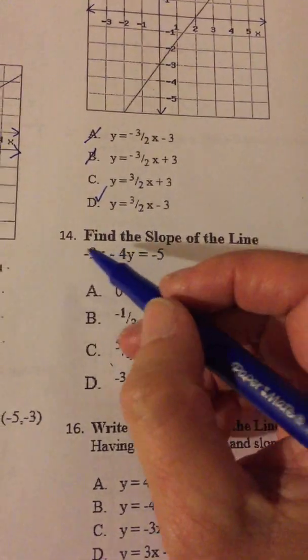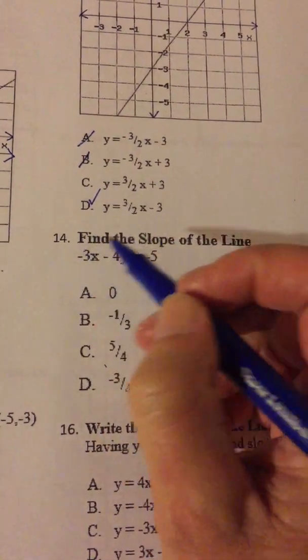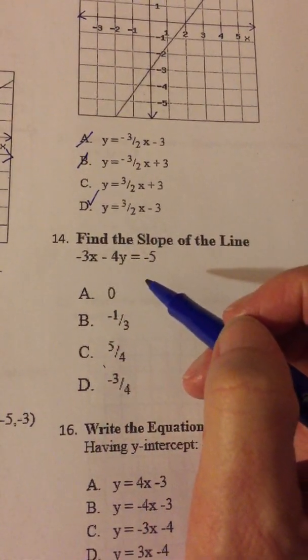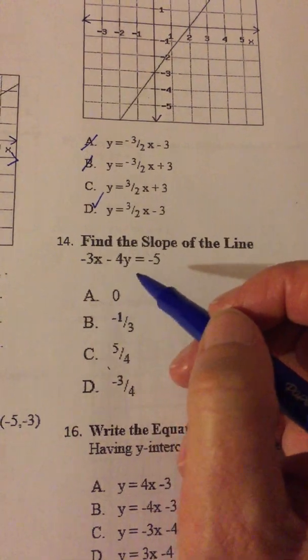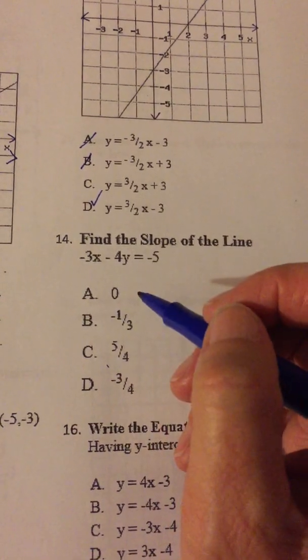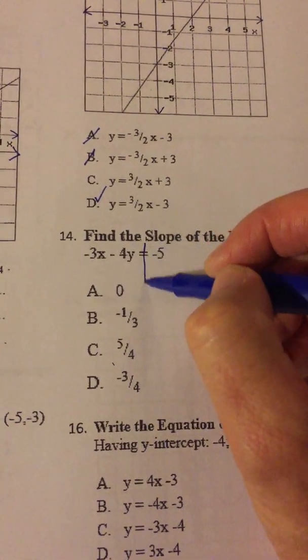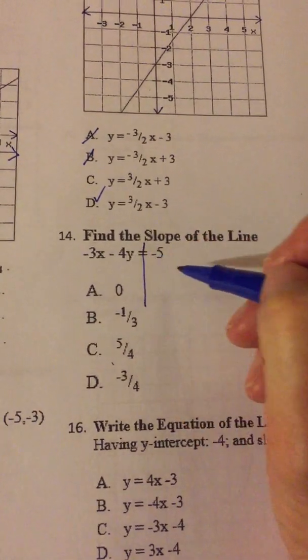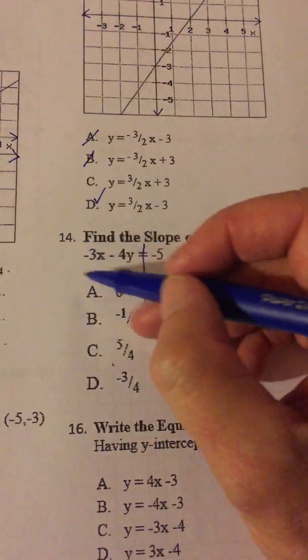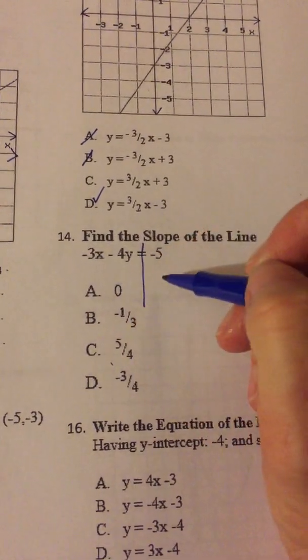Next, which is this equation in a format where you can see the slope? No, this equation does not start with y equals, and it's not in point-slope form. So you're going to have to solve this equation for y. Remember, there's a poster that shows you how to do that. You're going to add 3x to both sides because we want to get y by itself. I want to get rid of the 3x. So add 3x to both sides.